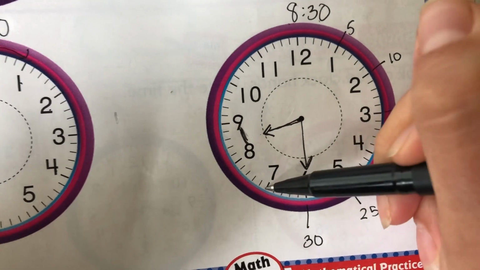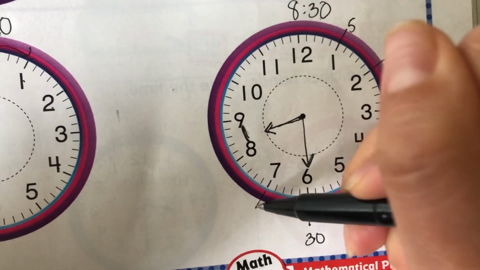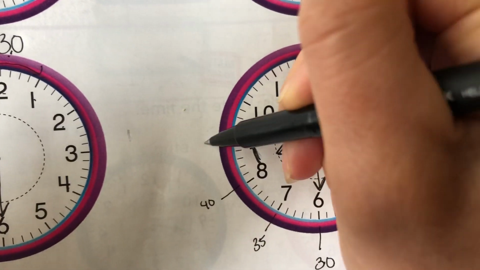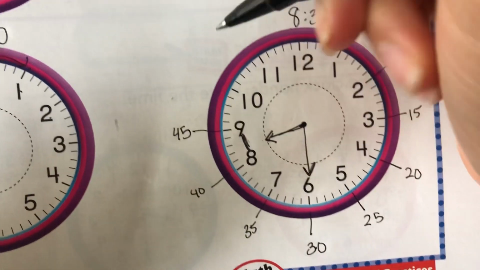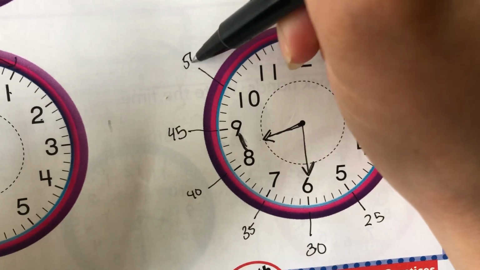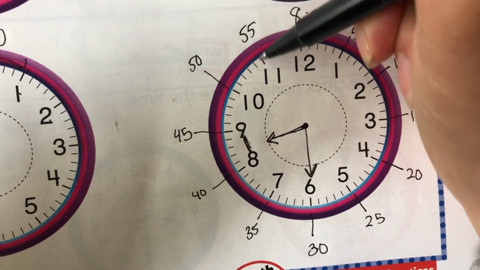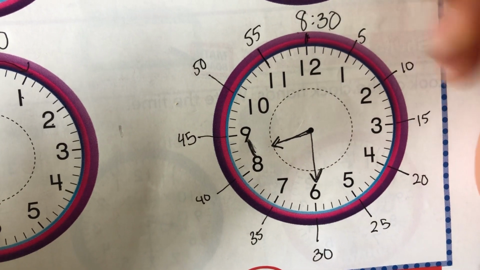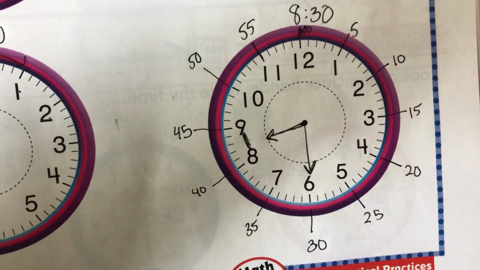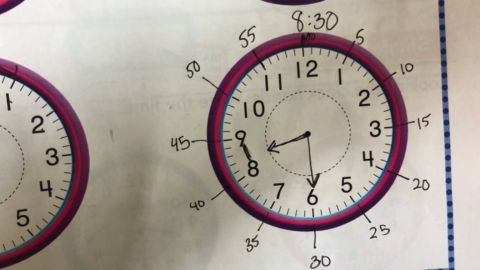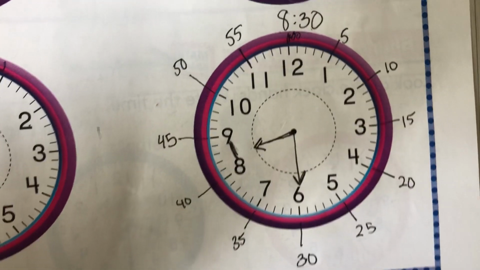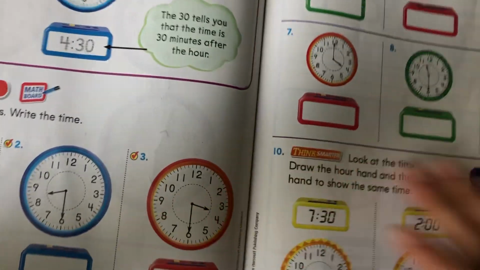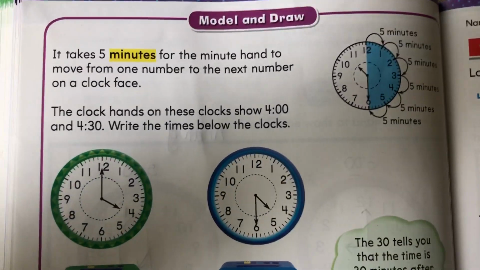Okay, what is the 7 going to be? 30, 35, 40, 45, 50, 55, and then this is 60 minutes, but you go back to 0, 60 minutes, because there are 60 minutes in an hour. Okay, moving on to our next page.